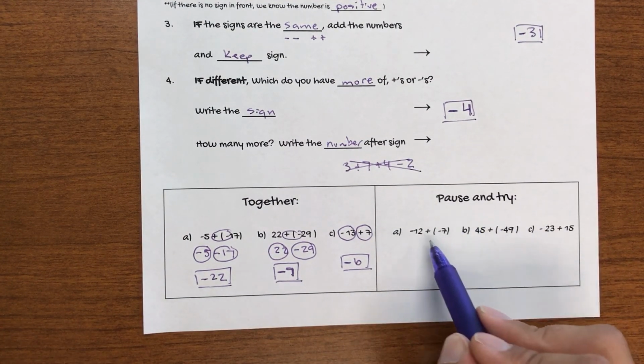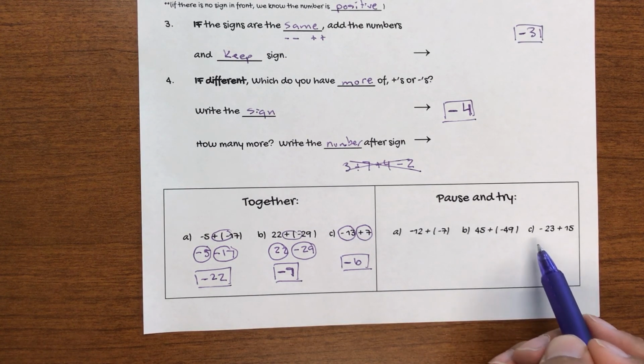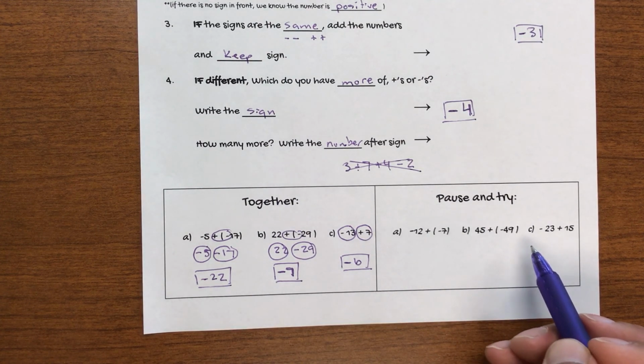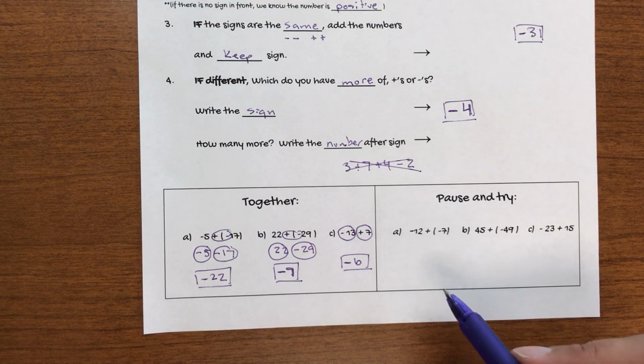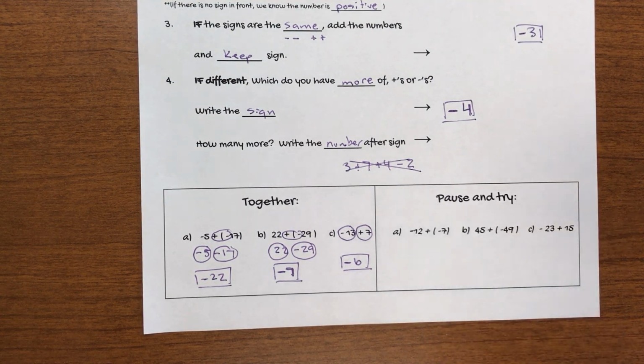I want you to pause the video. I want you to try these 3 problems on your own. When you think you have the right answer, come up and see me. If things look good, I will give you the practice, and good luck.